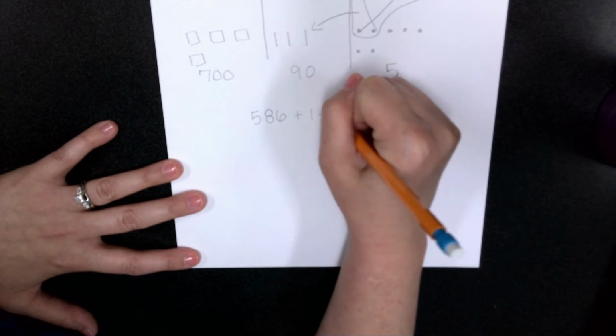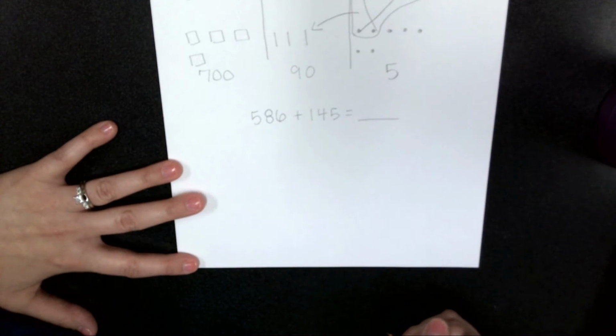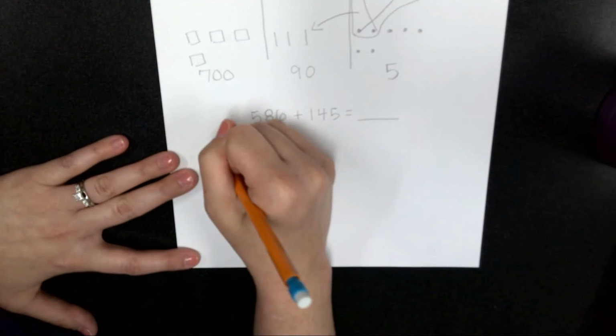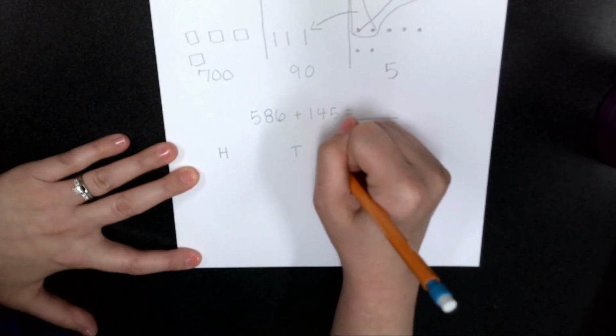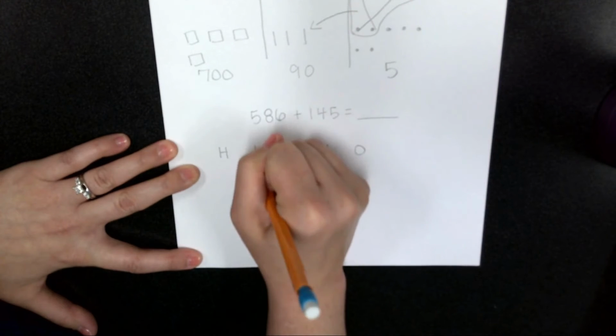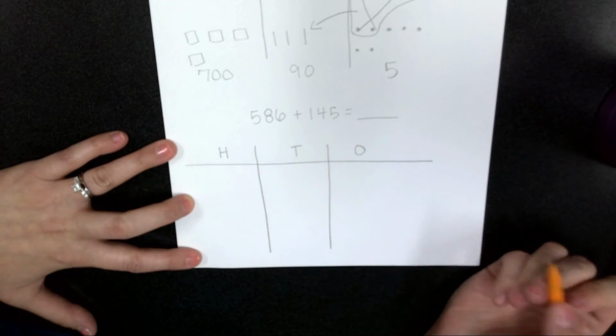Do you remember my first step? That's right. Let's draw our place value chart. Hundreds, tens, and ones. And let's go ahead and make sure we have plenty of space to draw that base 10 model. So let me draw my first number. I need 500. Count them with me, friends.